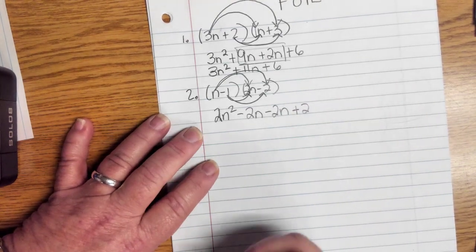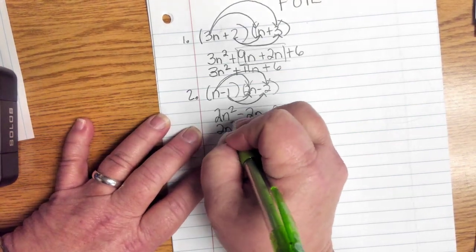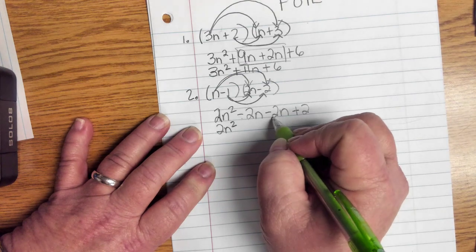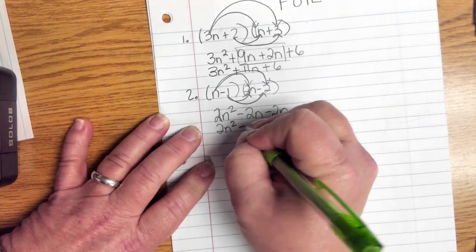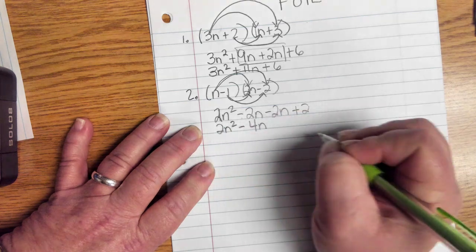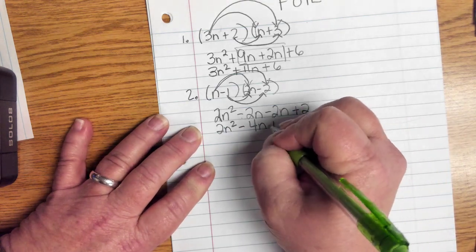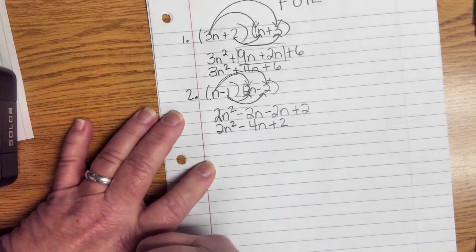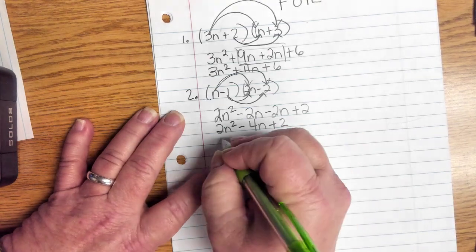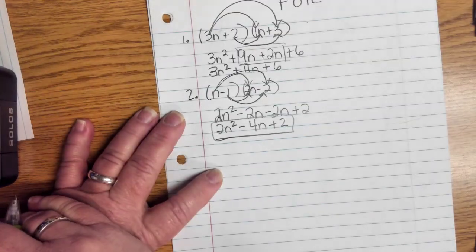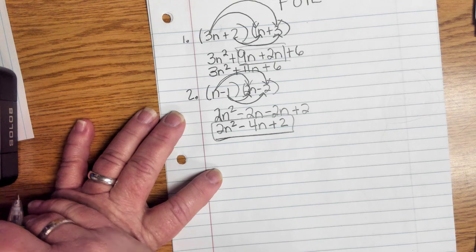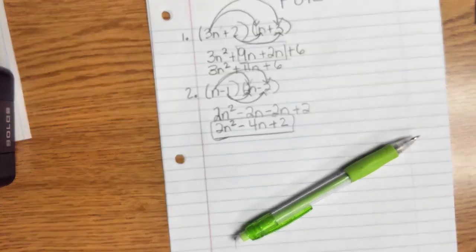Combine your like terms. You've got n squared. A negative 2n and a negative 2n is a negative 4n plus 2. Okay? Do I need to do another one? That's easy. Okay. All right.